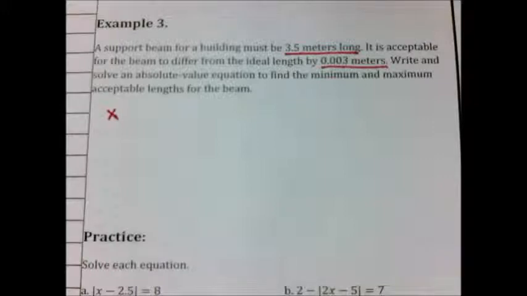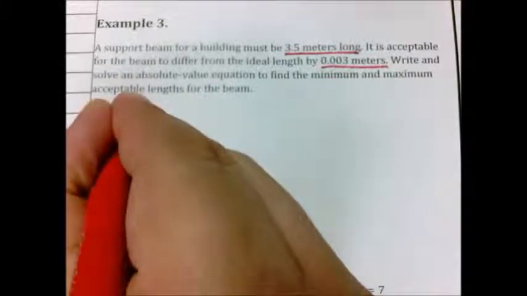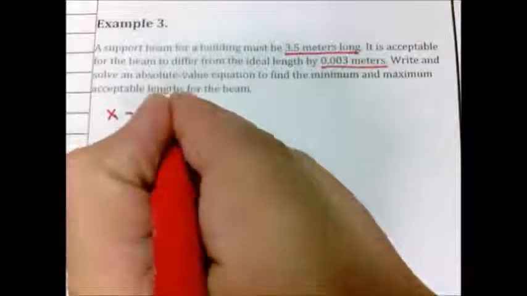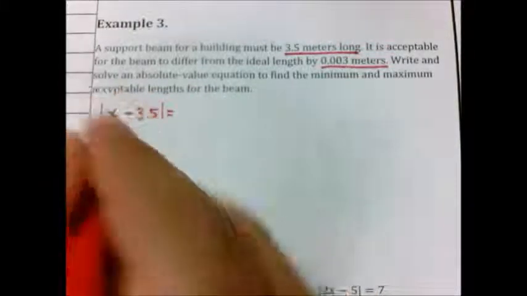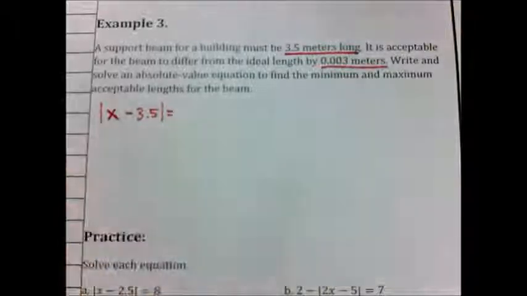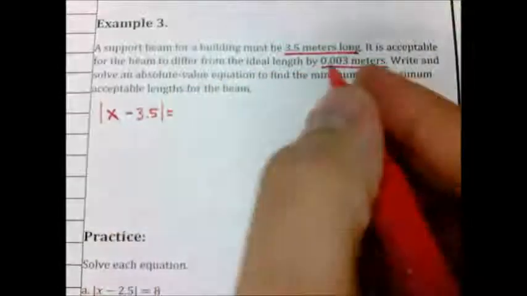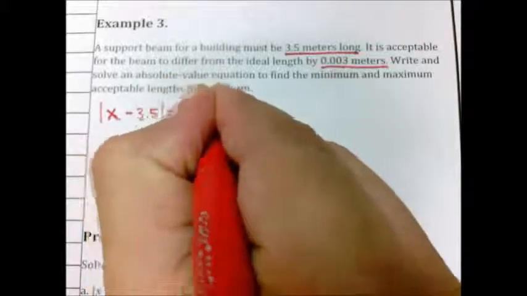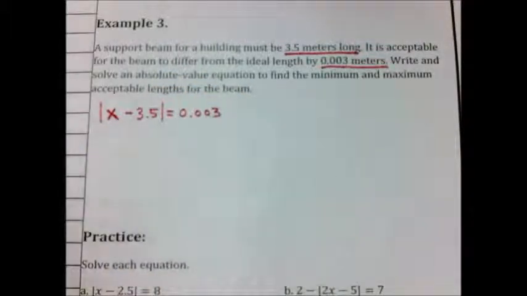Okay. Now, in order to figure out how big this could be, the two different lengths that it could be, we could subtract this from the actual value, right? And we know that the absolute value of these two numbers has to be 0.003. It cannot be anything bigger than that. If we solve this equation here, this will give us the different values of x in order to make this a true statement. All right, so let's go ahead and do that.